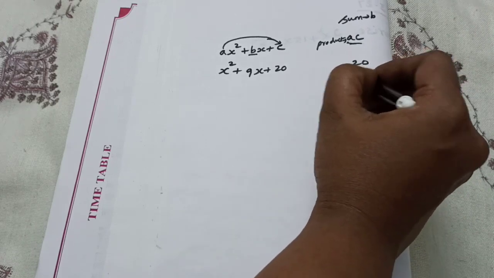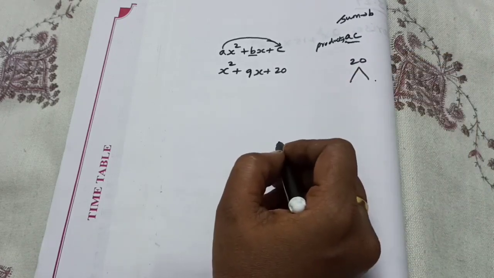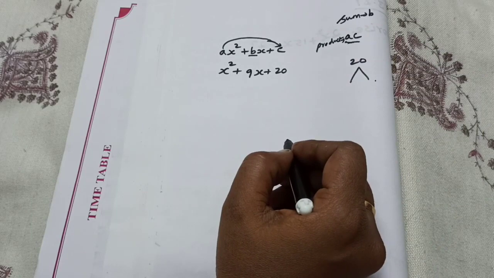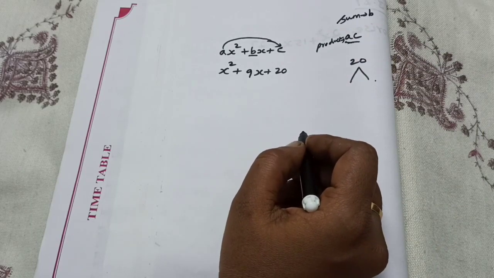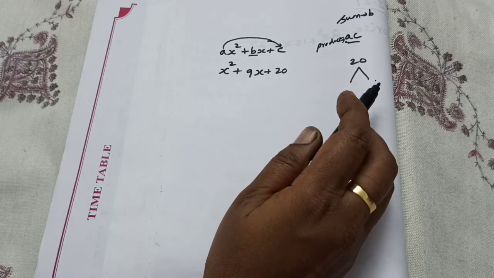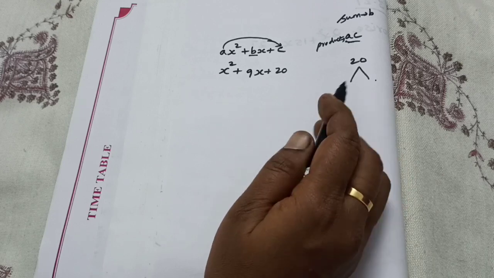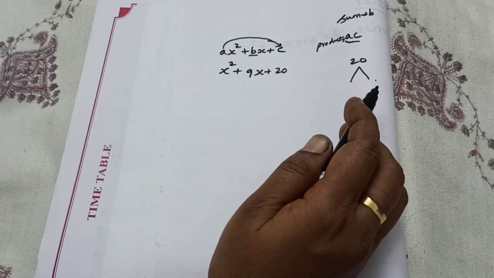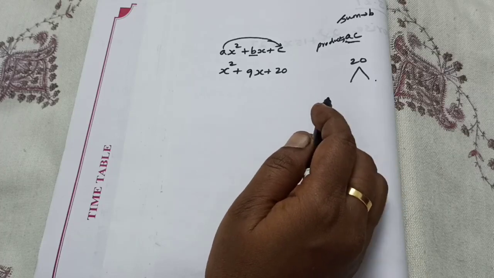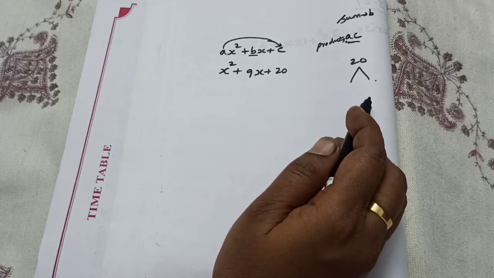We have to check. 1 into 20 is 20, isn't it? And then 2 into 10 is 20. Then 4 into 5 is 20. We can write that. Am I correct?